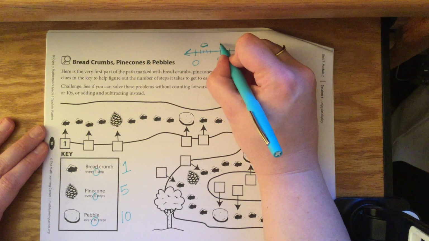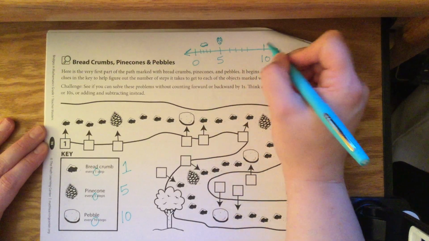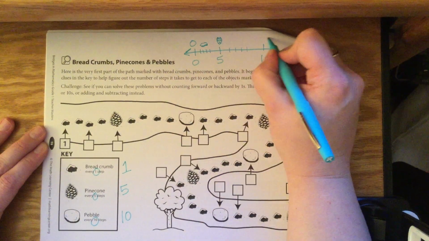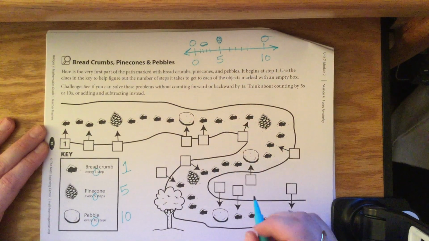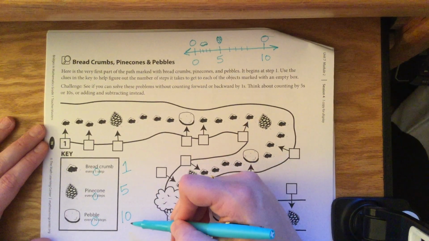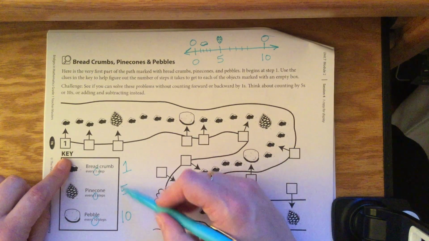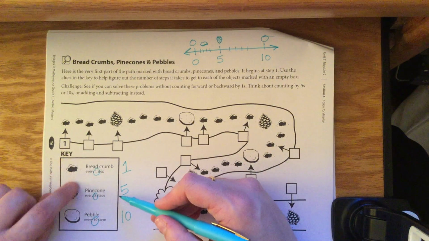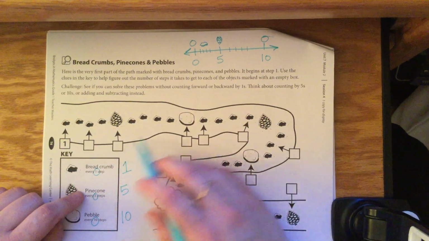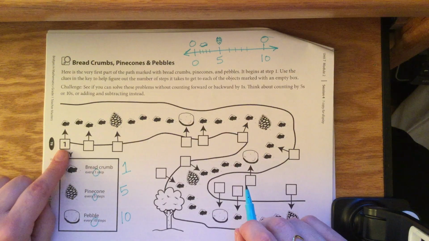These are pine cones. And these are pebbles. Okay, so a breadcrumb every 1 step, a pine cone every 5 steps, a pebble every 10 steps. We're going to use this key, which gives us this information. It tells us what each of these symbols mean to help us fill this out. Okay, so we know that breadcrumbs are 1 step.